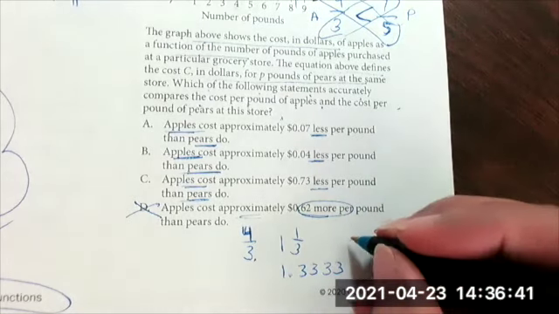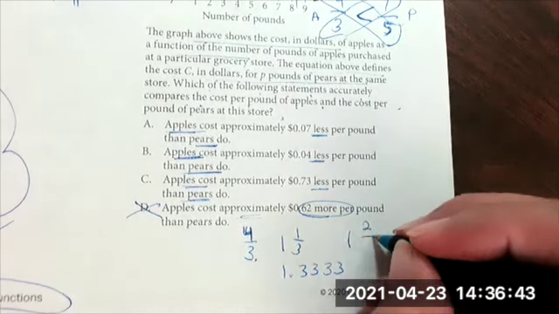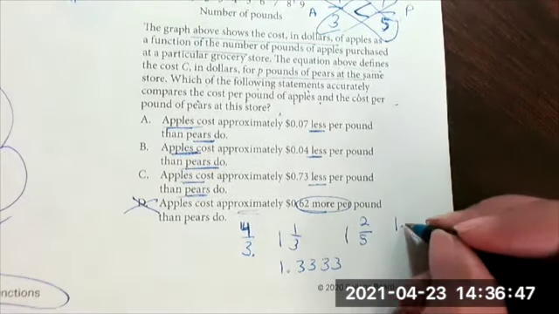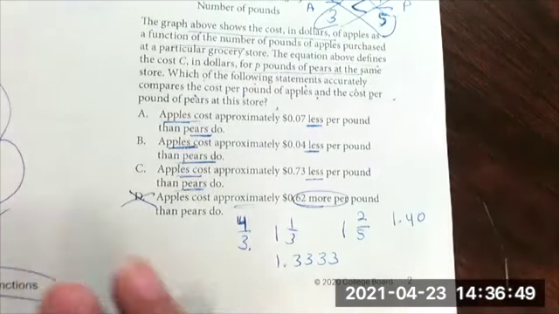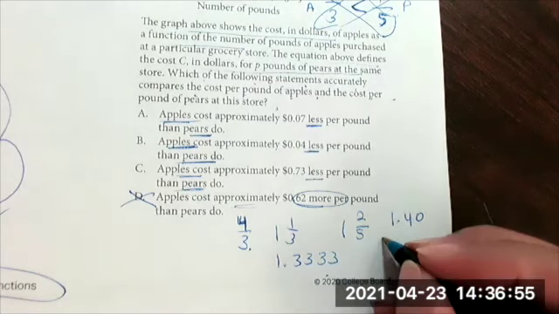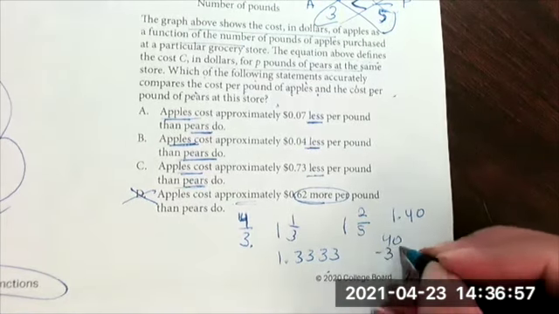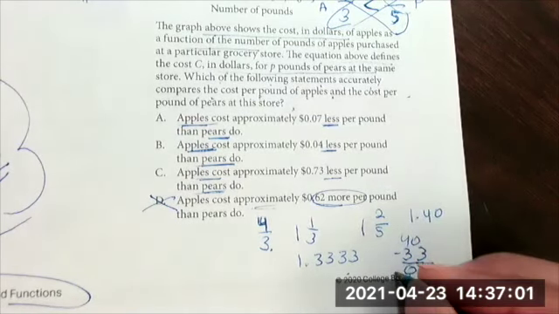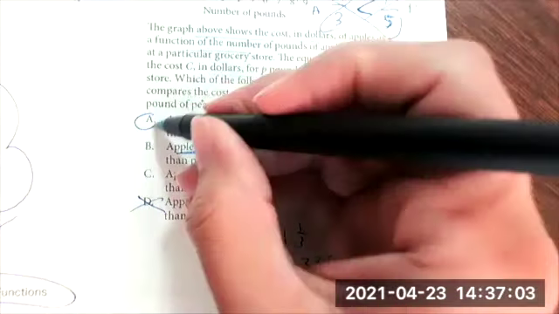So it'll be 1 2/5, 140, 1.40. Okay, so we have 1.333, 1.4, 40 minus 33 is 7 cents. 7 cents less. And that's going to be your answer.